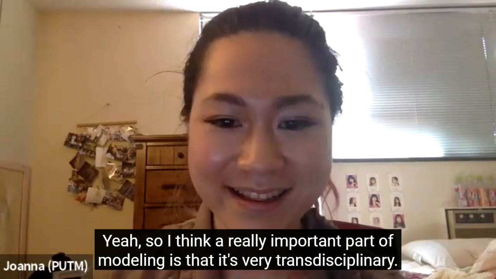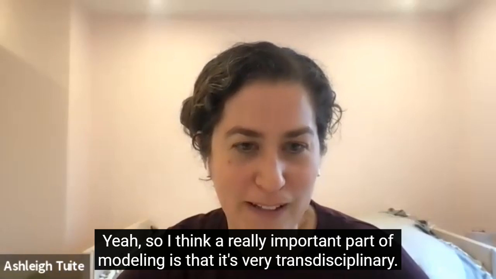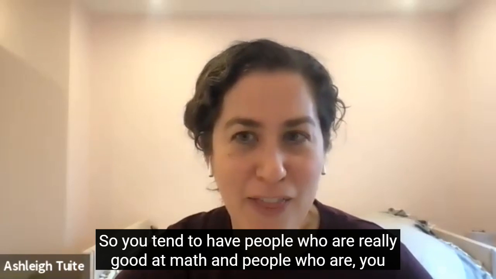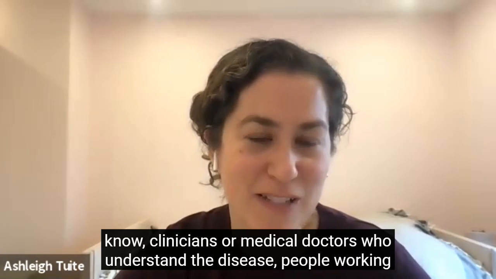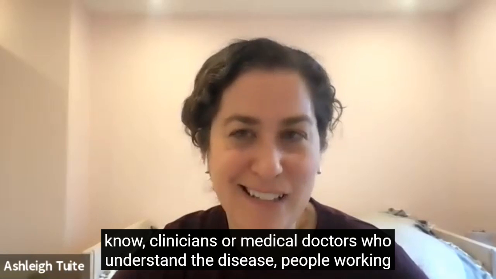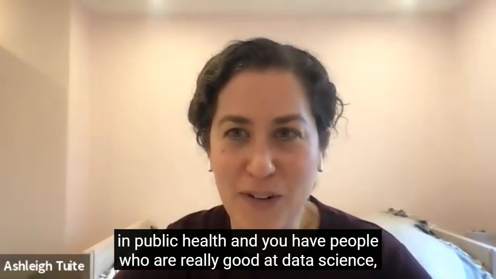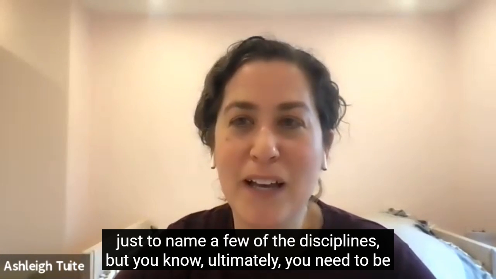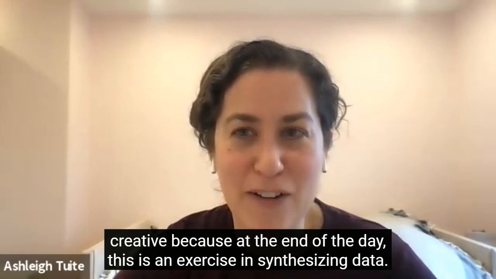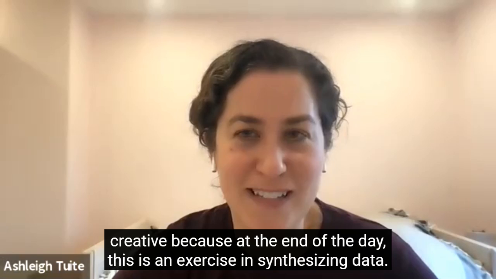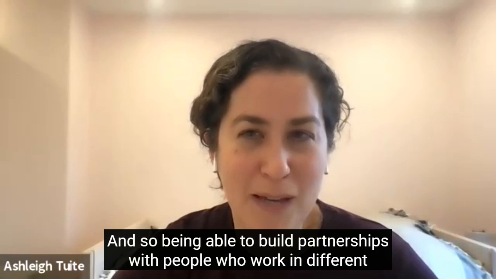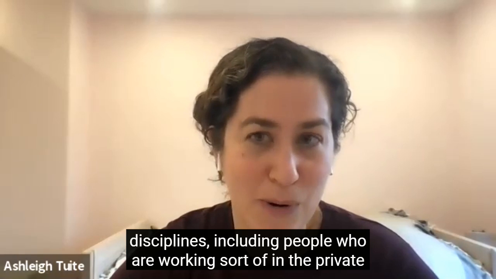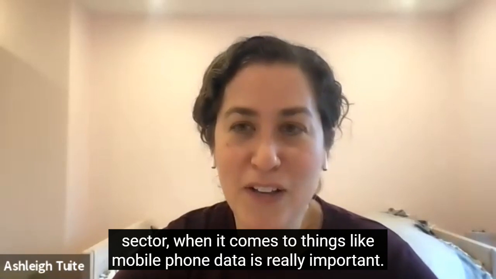Yeah, so I think a really important part of modeling is that it's very transdisciplinary. You tend to have people who are really good at math, clinicians or medical doctors who understand the disease, people working in public health, and people who are really good at data science, just to name a few of the disciplines. But ultimately, you need to be creative because at the end of the day, this is an exercise in synthesizing data. And so being able to build partnerships with people who work in different disciplines, including people working in the private sector when it comes to things like mobile phone data, is really important.